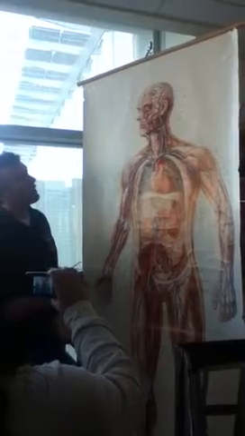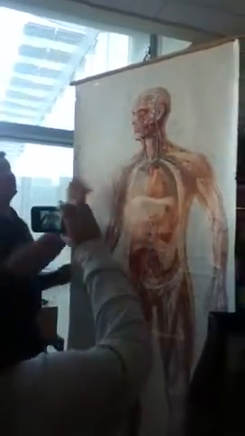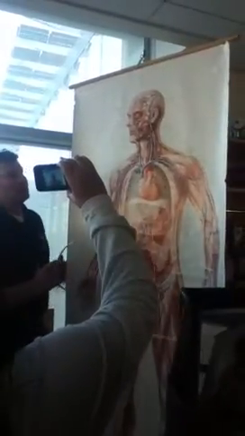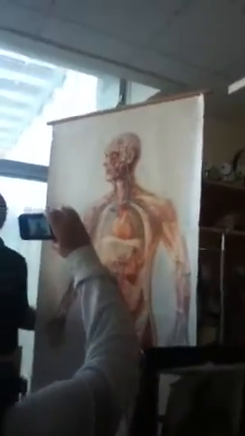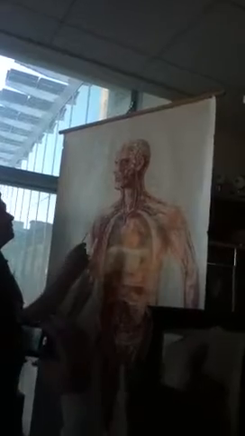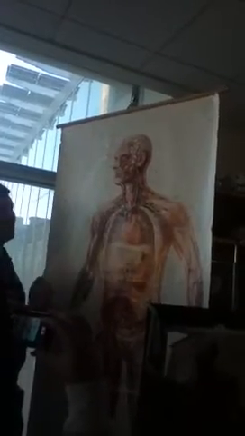I love it. Okay, now let's start with the head first. A lot of the veins, when we're talking about deep veins, have the same name as the arteries. But this is an exception. We know that this artery here is the common carotid that turns into the external and internal carotid. The veins, however, have a different name.